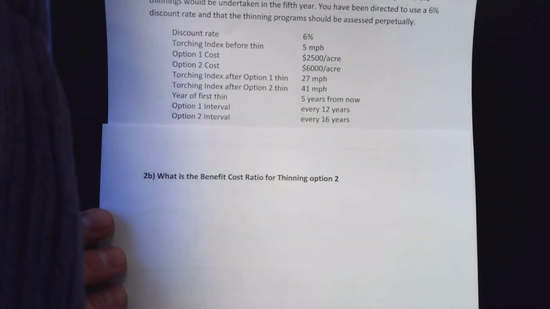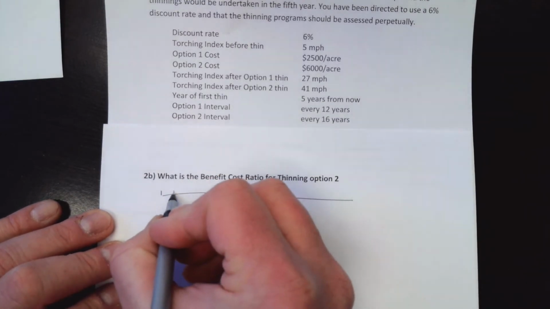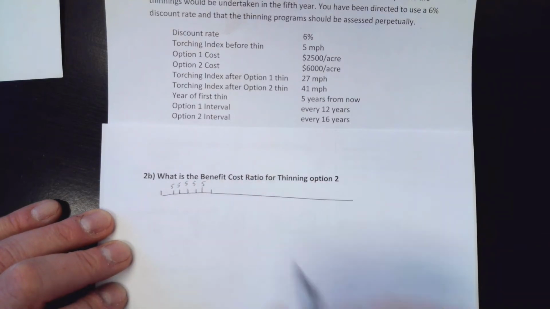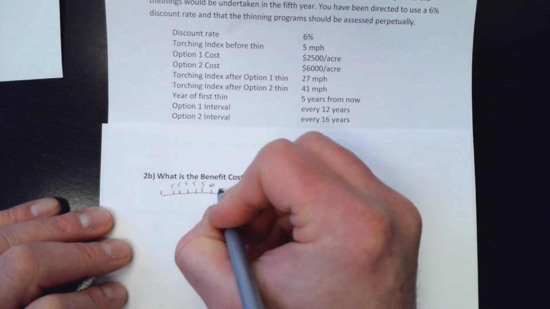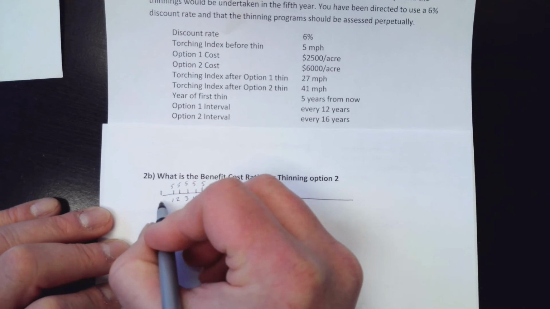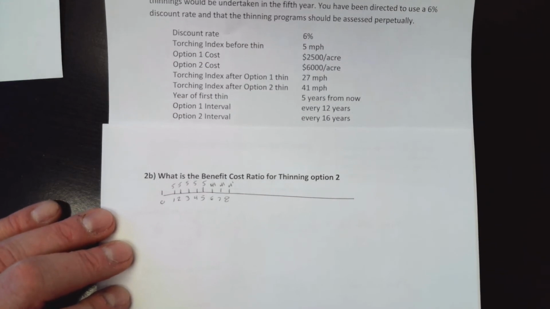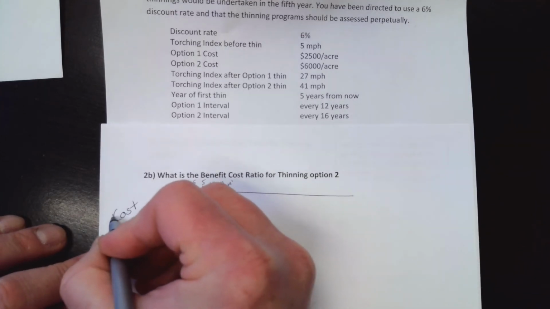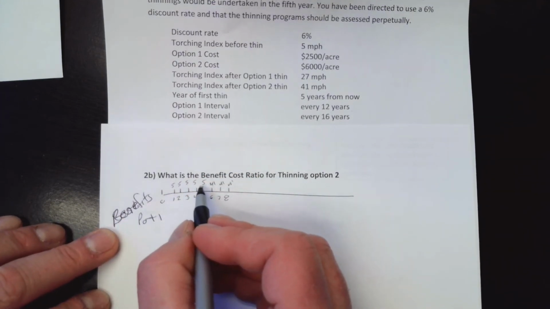So if I move on to part 2 and look at that timeline, 1, 2, 3, 4, 5, these are 5, 5, 5, 5, 5, and then in this case, I come in at 41 miles per hour, 41, 41, 41, right? 5, 4, 3, 2, 1, 0, 6, 7, 8. So the 41 goes on and on. So part 1 of the costs, or sorry, these are the benefits, is going to be the first 5 years of these 5 miles per hour.